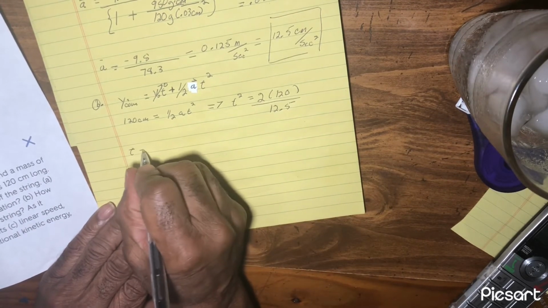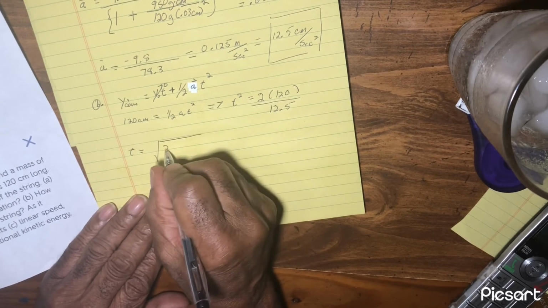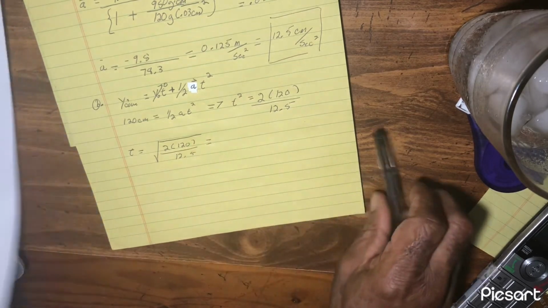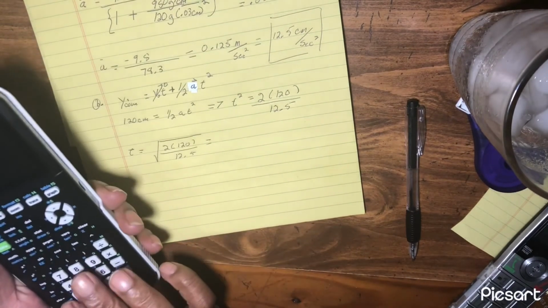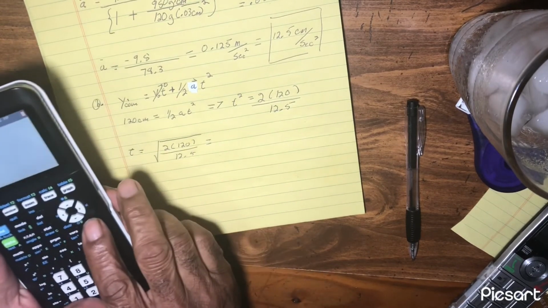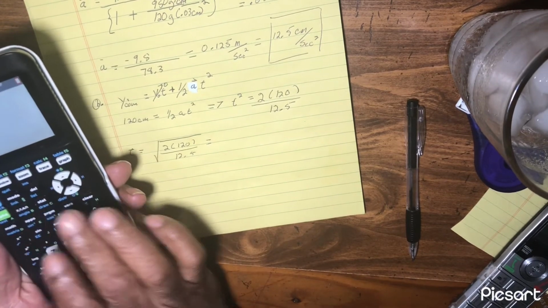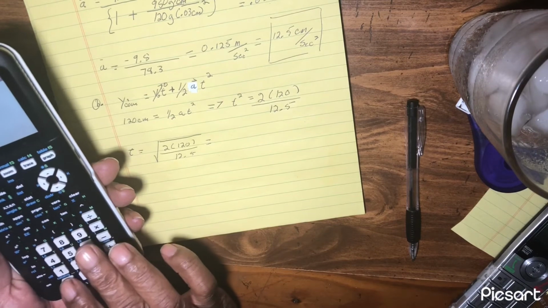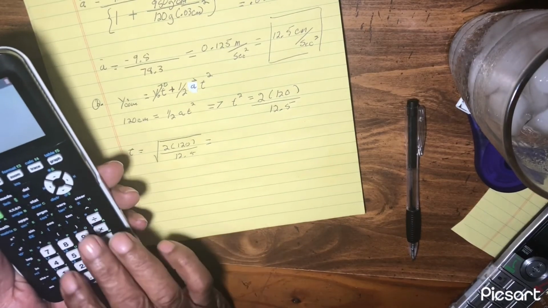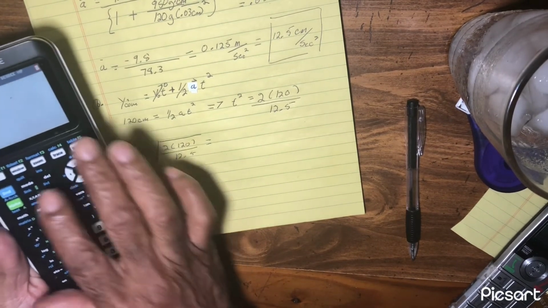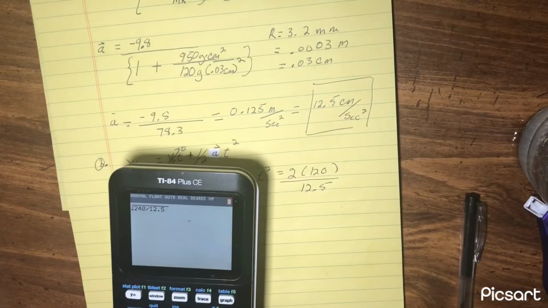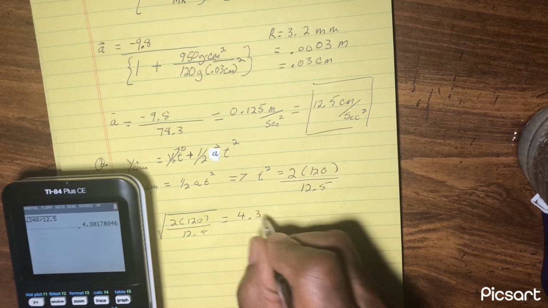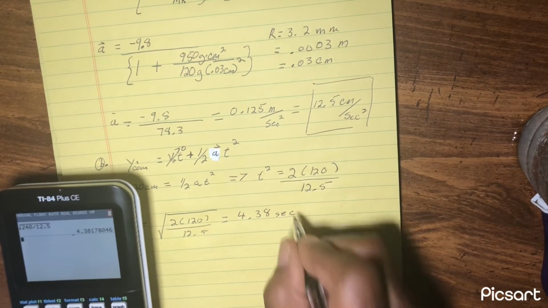So t is equal to the square root of 2 times 120 divided by 12.5. 2 times 120 is just 240, divided by 12.5, and this will give us 4.38 seconds.